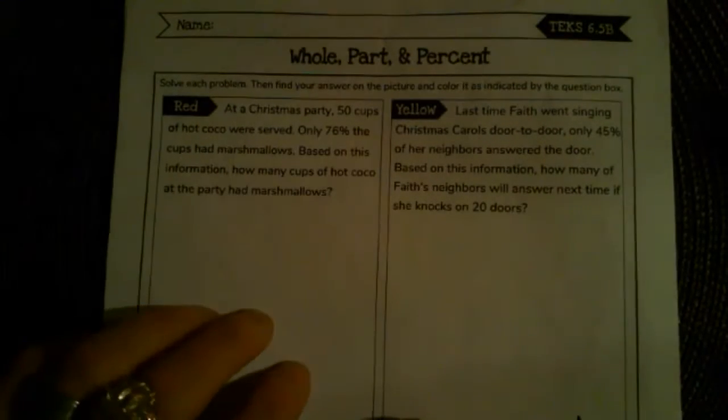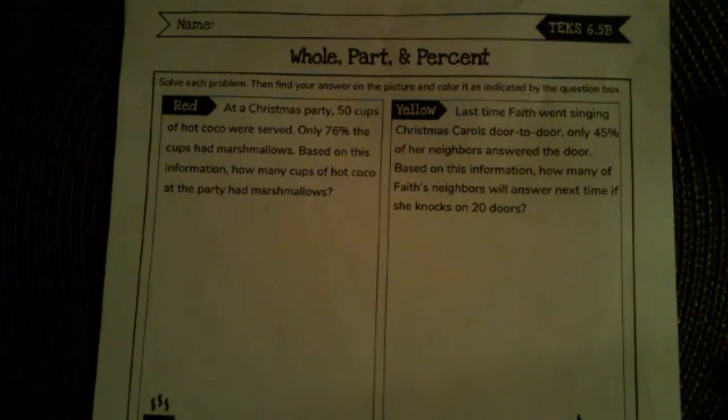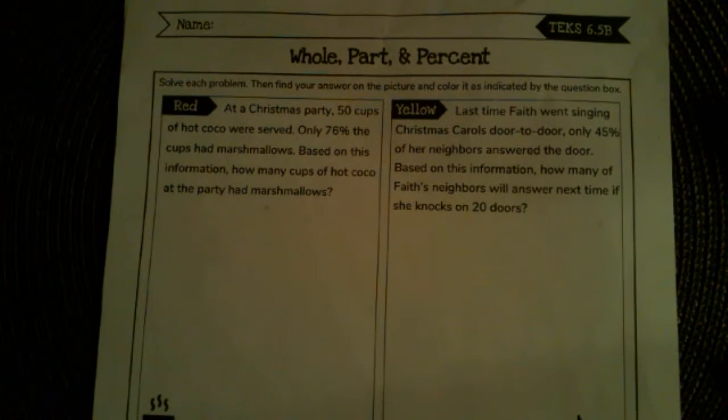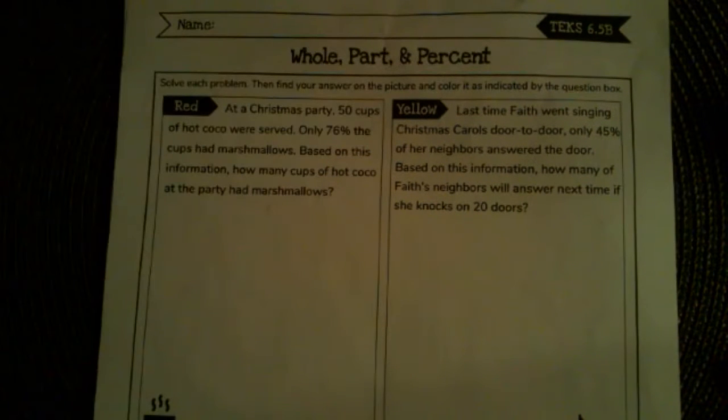So I have a handout for you. It looks just like this: whole, part, and percent. There are 3 math word problems in here. I just call them red, yellow, and green. They're really just 3 math word problems right here. For every single one of them, we still do the same thing.